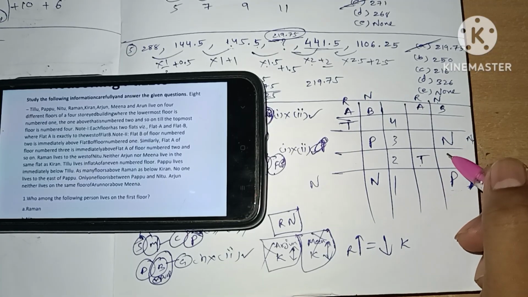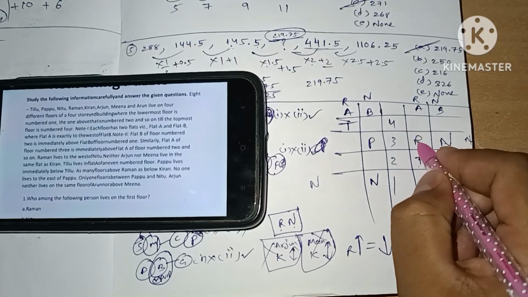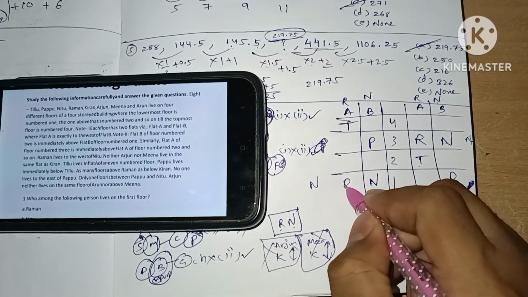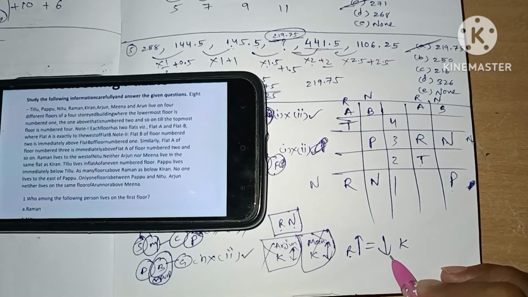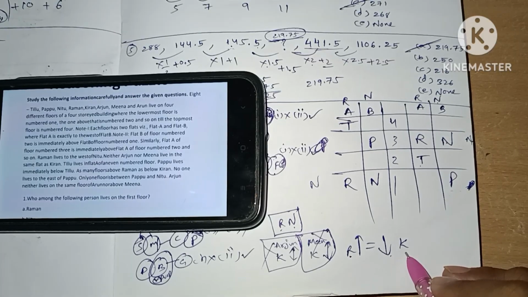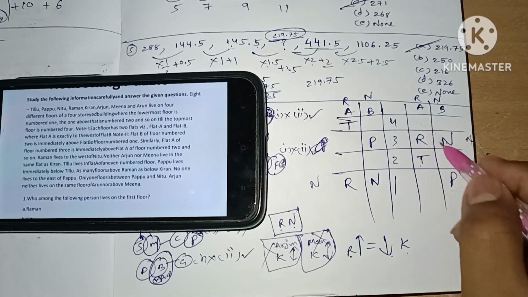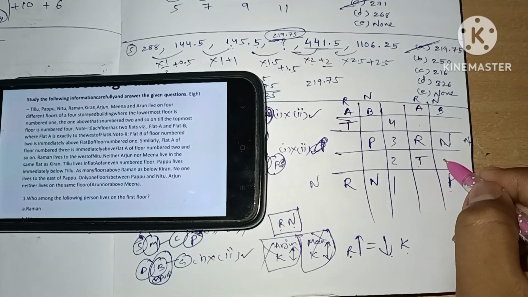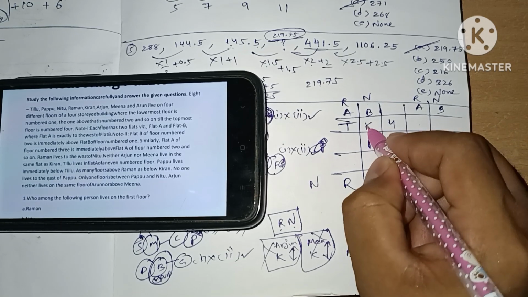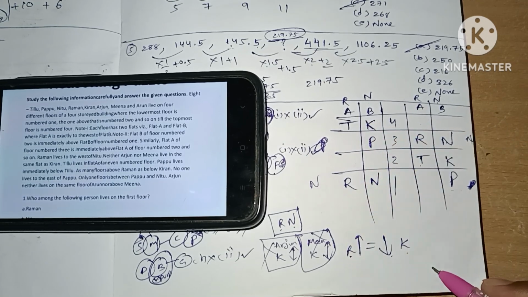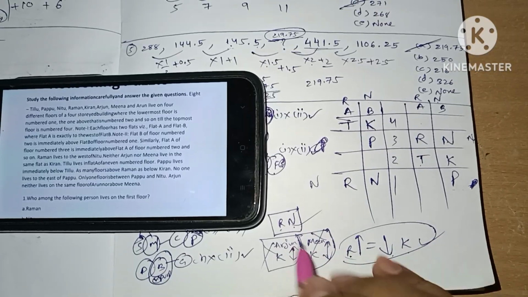If we have N, we already see that R and N are in the same flats, same floor. So this is the place for R. If we got R, we can find the place for K. It is above only one, so below only one means this is the place for K. In this case, it is in the last. So this is the place for K, Kiran. Okay, this is also done. This is completed.